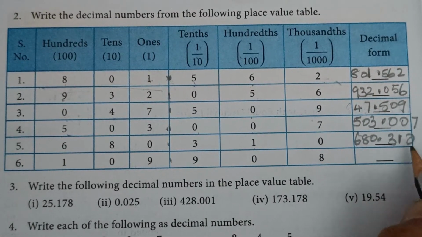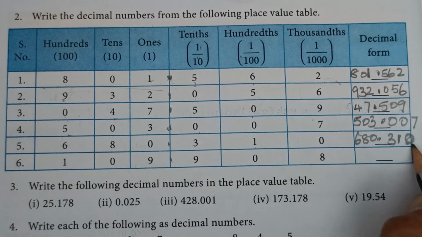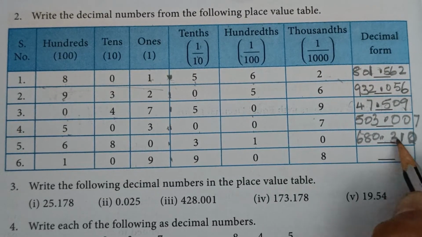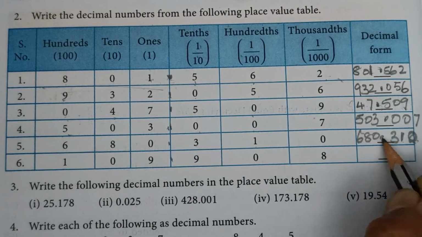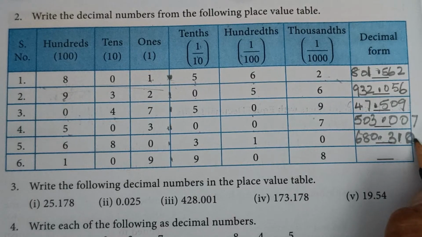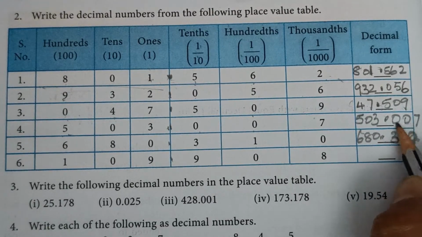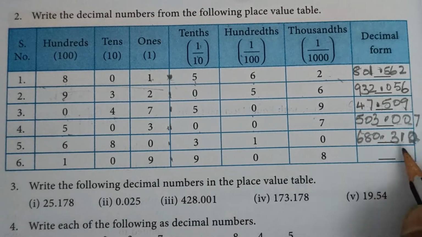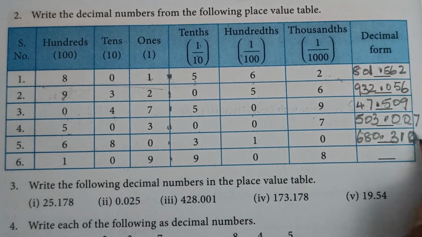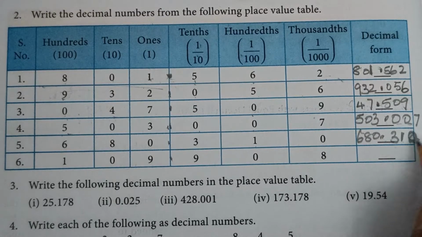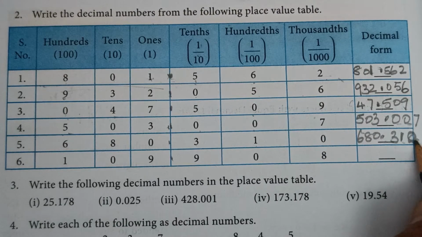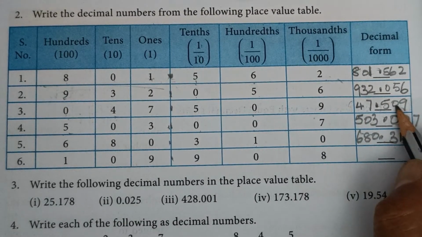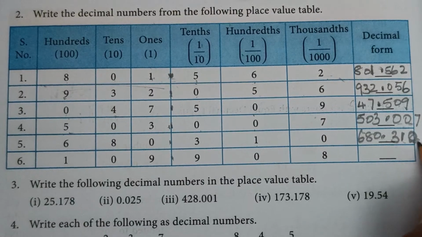310. See, when you write the decimal part, this last 0 we can leave out. 0.310 is the same as 0.31. There is a 0 at the end, after the decimal point. At the end, this 0 has no value. But just after the point, this 0 has value. We cannot leave out the 0. In 0.007, we have to put the 0. But when the 0 is at the end, that 0 has no value. It is the same as just writing 680.31. We can write or leave out the 0. But these zeros, we have to write. Only this 0 has no value.